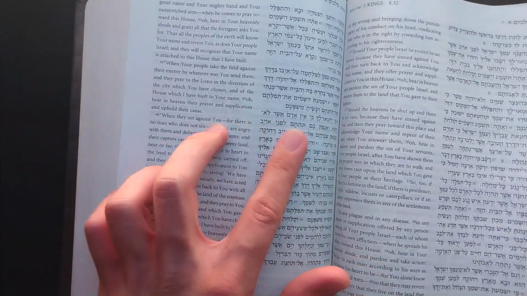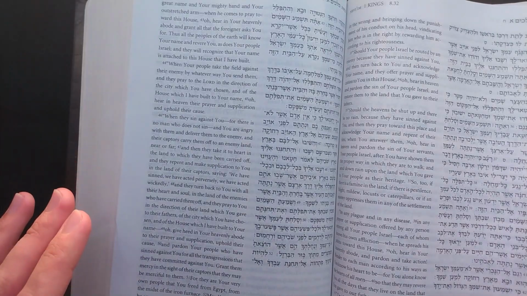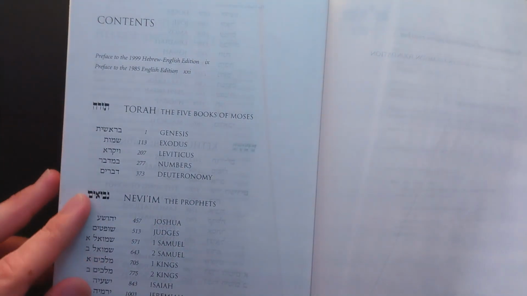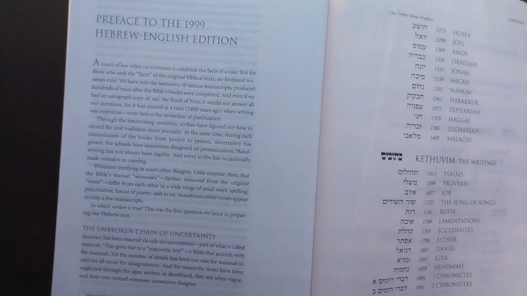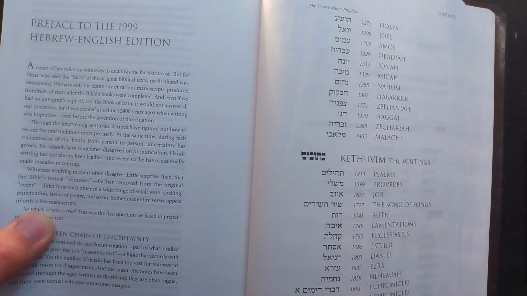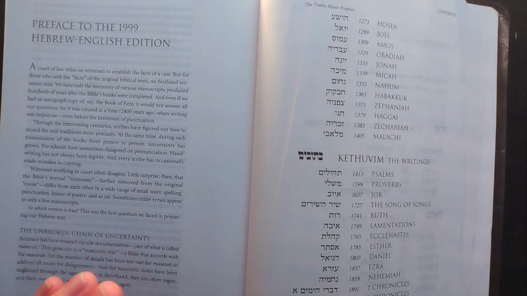Since this is mainly a Hebrew Bible, which is written from right to left, this book is printed the opposite way that an English book would be. We first have some introduction pages, followed by a table of contents with all the books in order, divided into the groups of the Torah, Nevi'im, and Ketuvim, the law, prophets, and writings. If you're used to the Christian order of the Old Testament, this table of contents is very helpful, since this Tanakh has the Jewish order of the books.